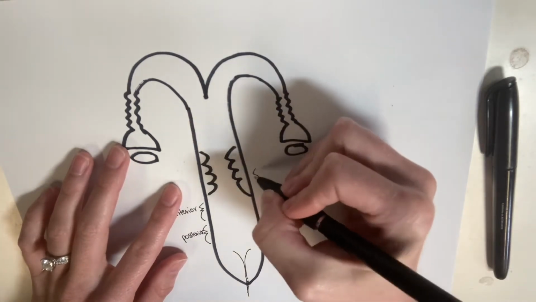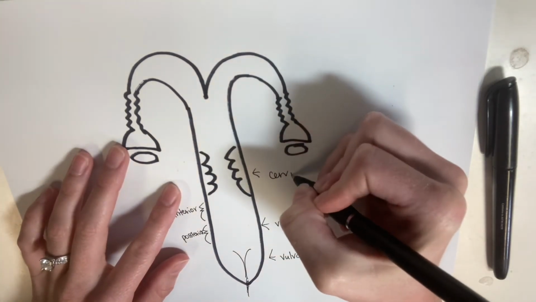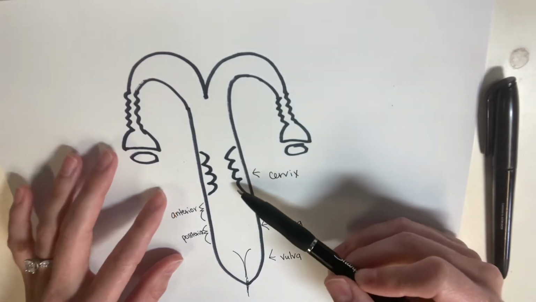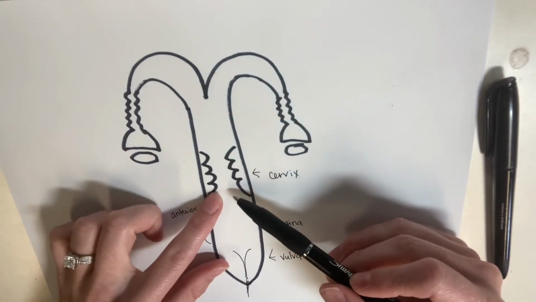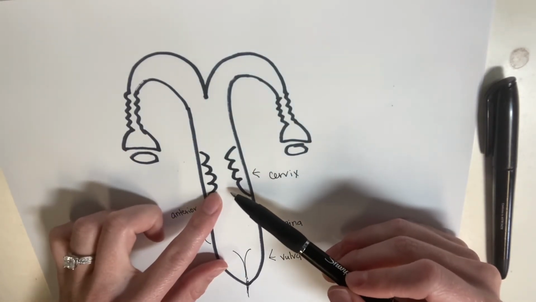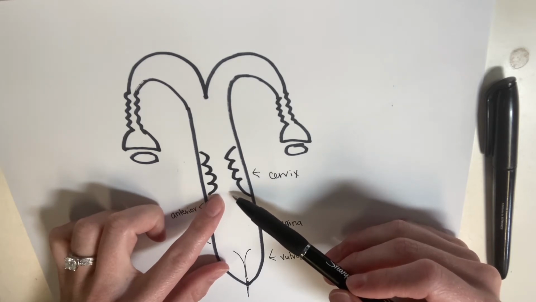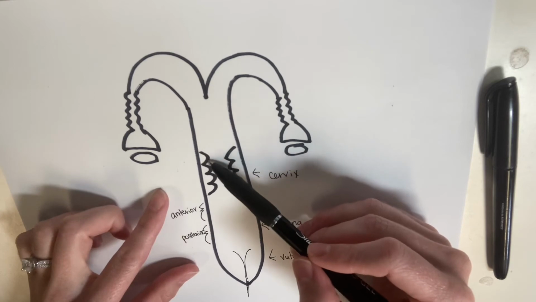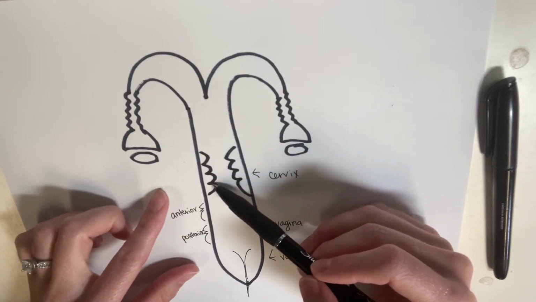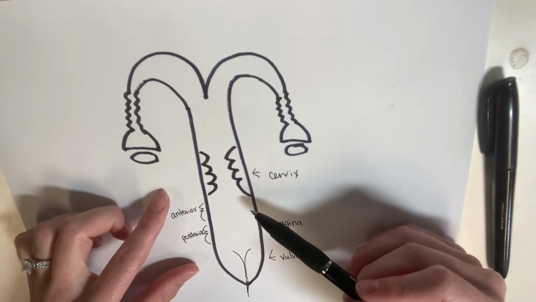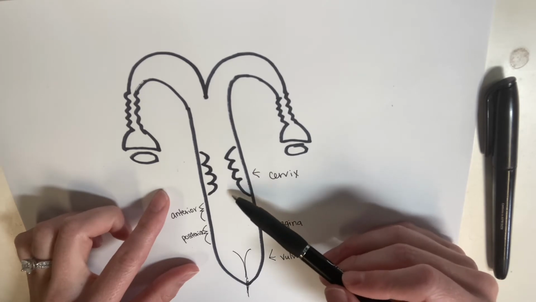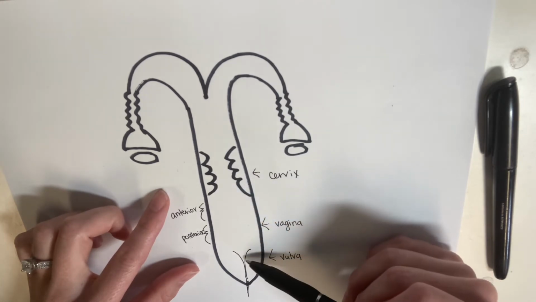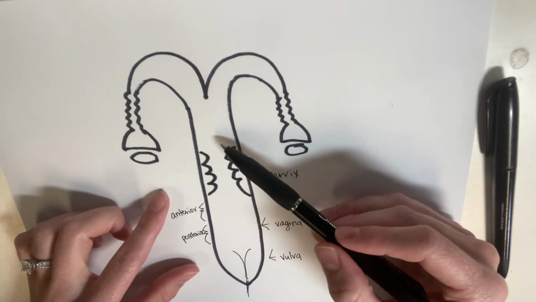Next, we get to the cervix. So the cervix role is not only to prevent infection and contamination, but it also filters out dead sperm through these rings that you see. And in the event of pregnancy, this would be plugged off to prevent debris from coming in to the uterus.